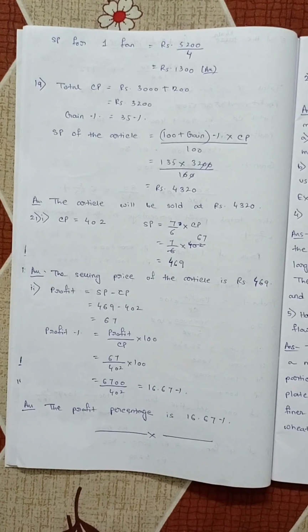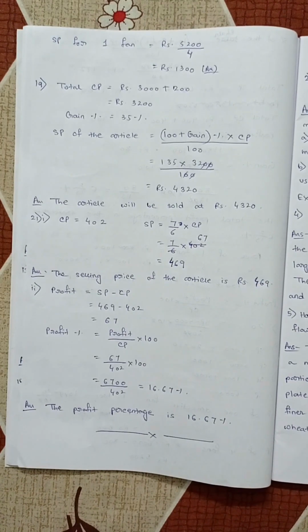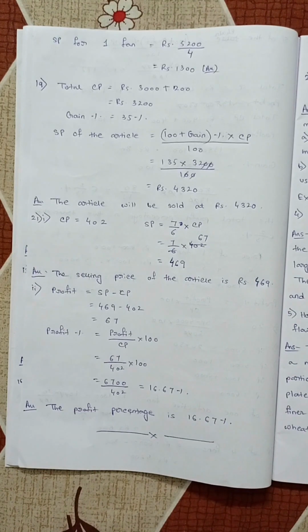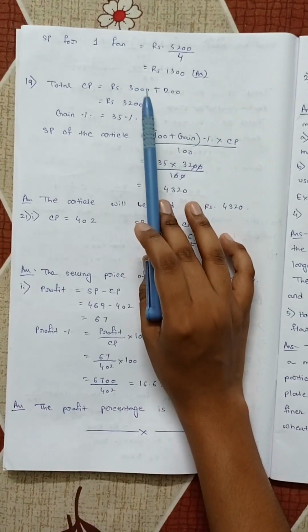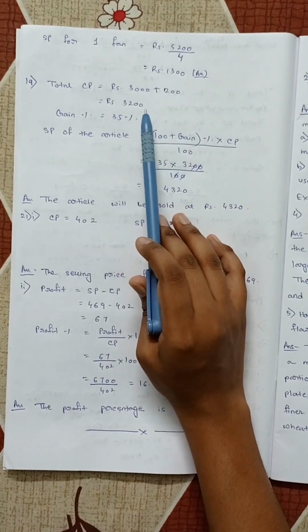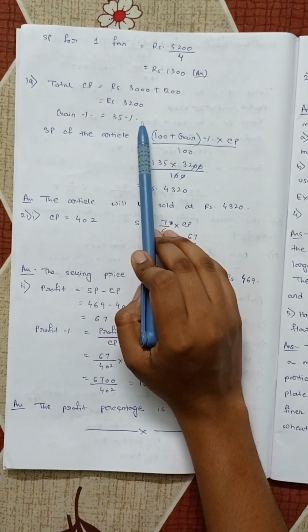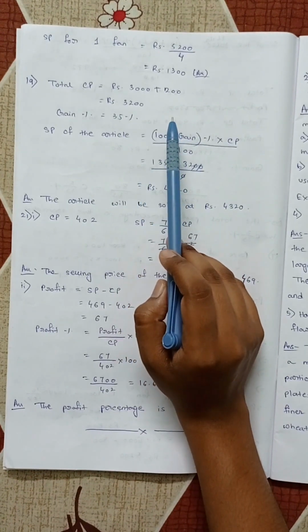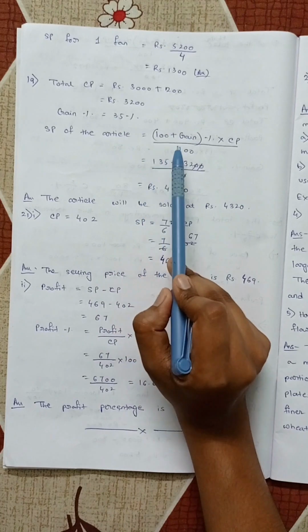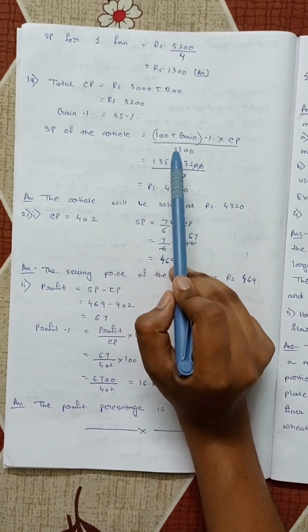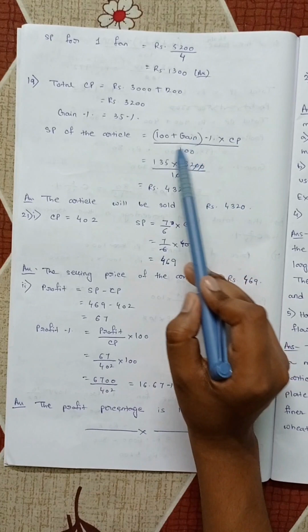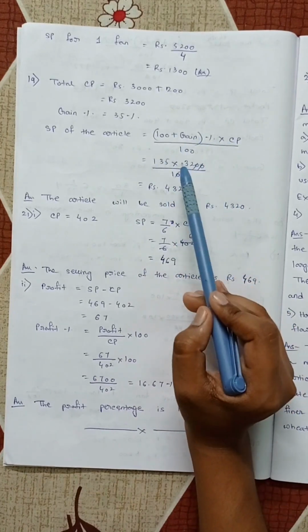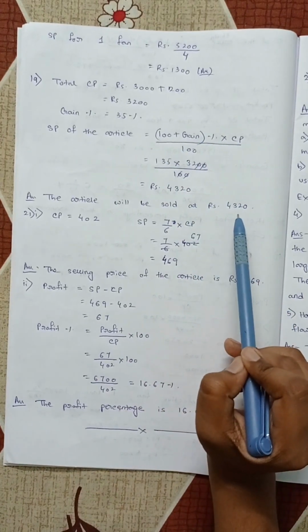Okay, next see number 19. A dealer bought an article for rupees 3000 and rupees 200 was spent on its transportation. At what price should it be sold to have a gain of 35%? That means the total CP will be 3000 plus 200, that is rupees 3200, and the gain percentage is given, and we have to find the SP of that article. The SP of that article is 100 plus gain percentage multiplied by CP by 100. By putting in the values, we will get this answer.